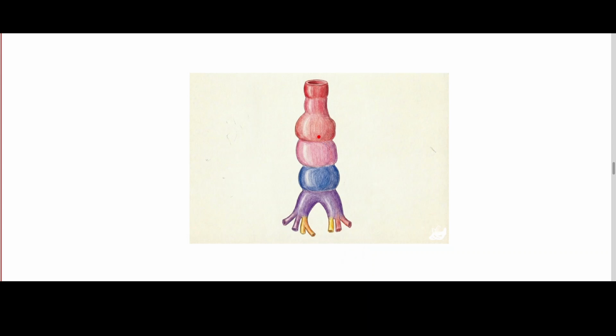Now, in this tube, this is the venous end, while this is the arterial end, and blood flows in this direction. All right. Now let's look at the parts of the heart tube and their adult derivatives.